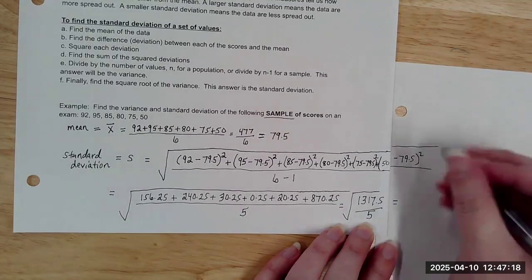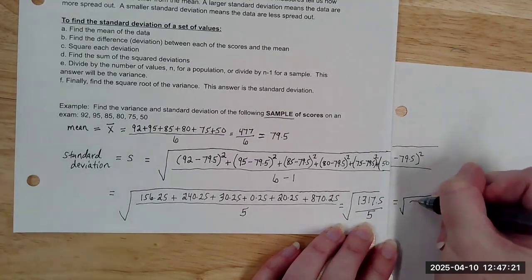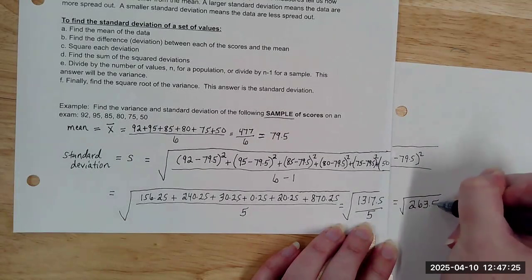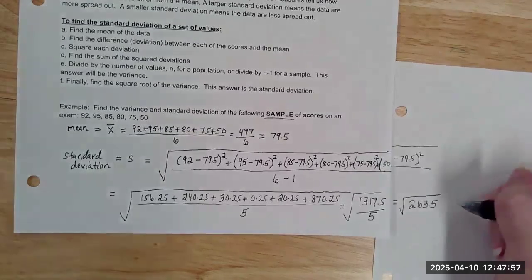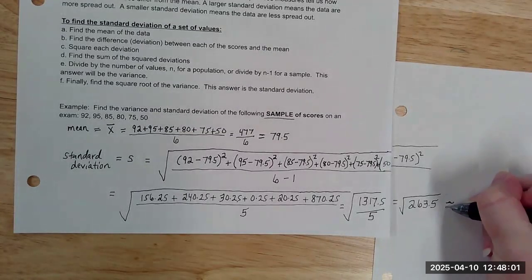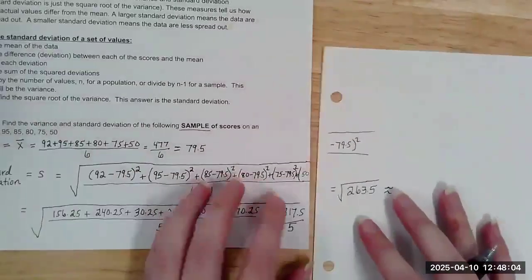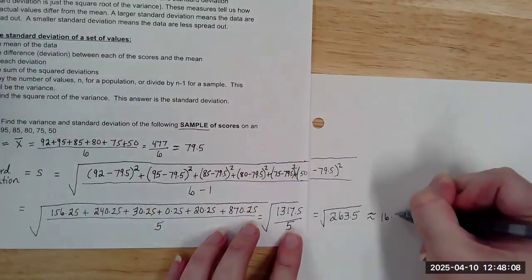Since I've already fallen off the paper, I might as well keep falling off the paper. So I have the square root of 263.5. If I stop right here and I don't take the square root of this, what have I found? You found the variance. So if someone said, hey, what's the variance? Don't do this last square rooting, and you'll say the variance is 263.5. But since we said that we were going to solve for the standard deviation, we now want to hit our square root button. And when I hit that square root button, we get 16.23. This one I can use a squiggle on because it's not exactly equal to. I'll say approximately 16.23.